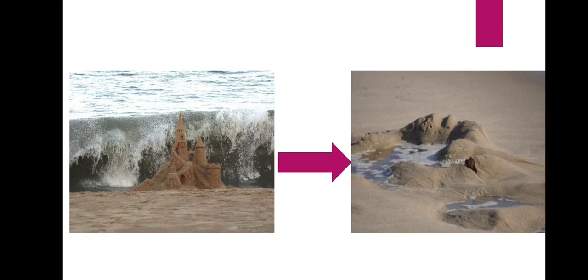I want to ask you one question. If some children build a sandcastle on the beach, and at the same time a strong sea wave comes and hits it, what happens to the sandcastle? The sandcastle will be damaged. Why? Because the sea waves hit it and damage it, and the sea waves can move the small particles of the sandcastle from one place to another. So the sandcastle will disappear.